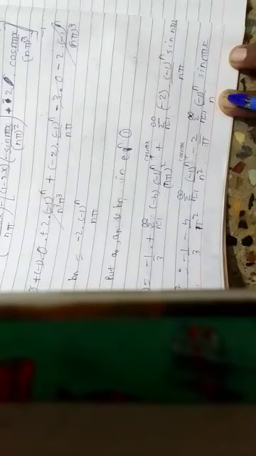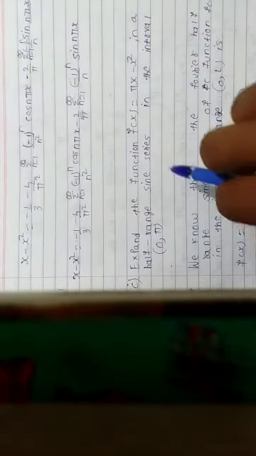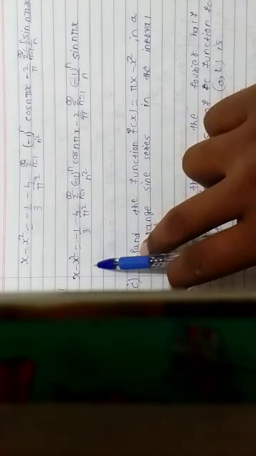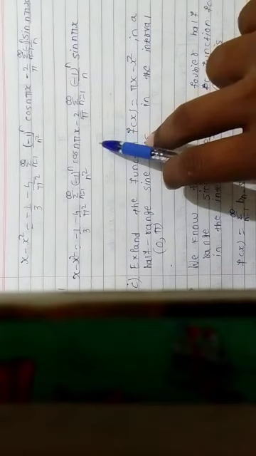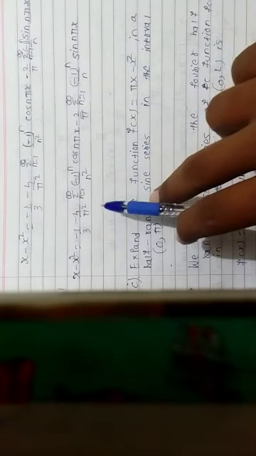Then we get this answer. उसके बाद हमको क्या करना है, ये है हमारा फाइनल आंसर. This is our required answer or the final answer. So move to the next question.